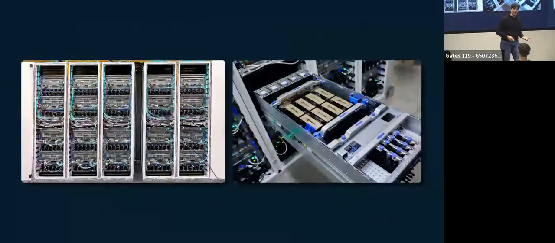Here's a picture of one, because I know we all like to see pictures of real hardware. This is a picture of the back of some of our racks in the OpenAI supercomputer system. There's InfiniBand cables, the cyan, kind of light blue cables coming out the back. And then you can see one of the trays pulled open, and there you can see 8 of those H100 GPUs sitting in the tray.